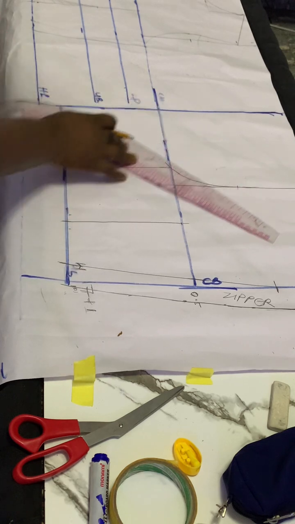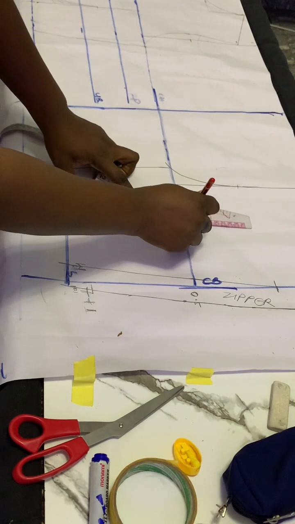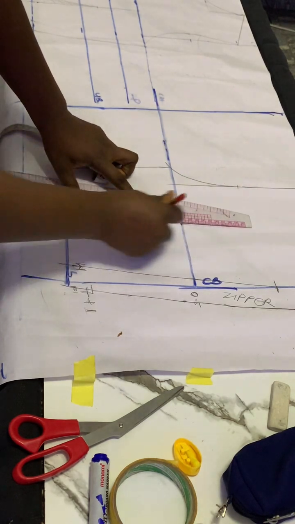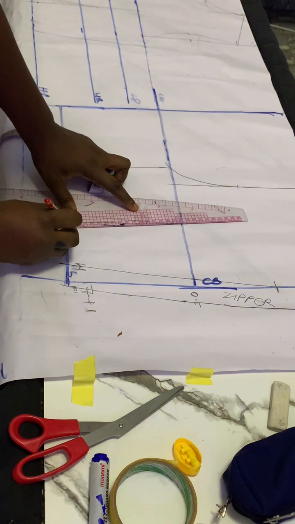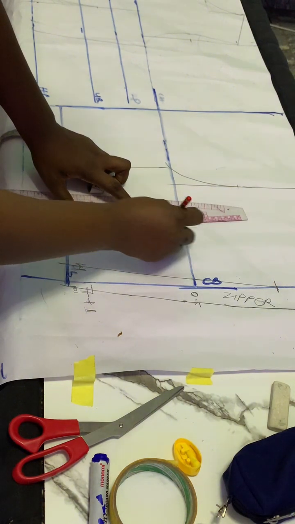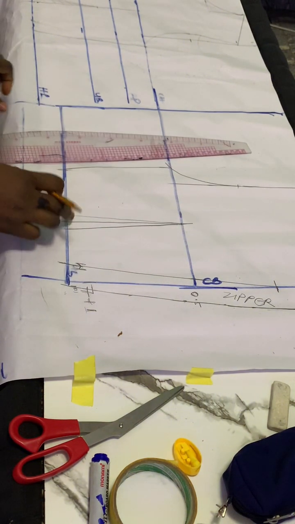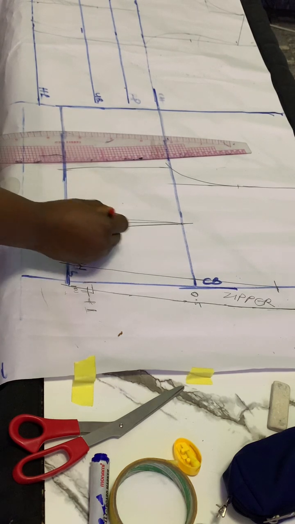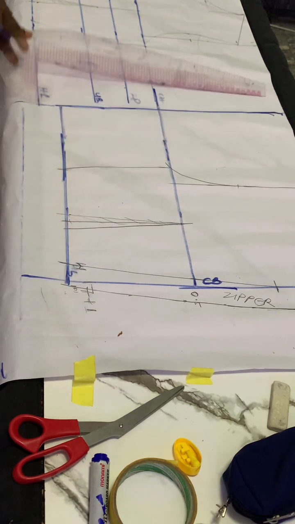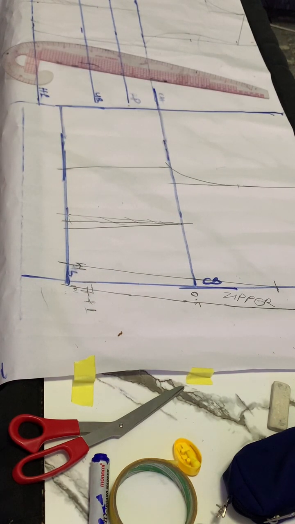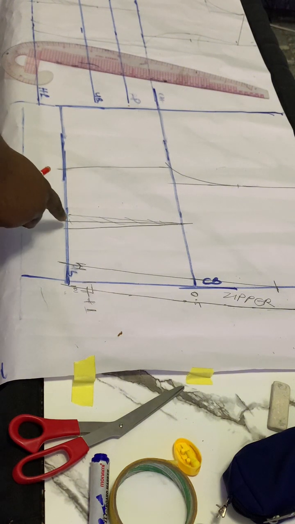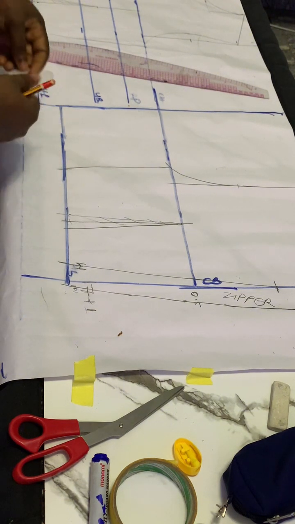Please, if you don't understand this video, just watch again. By the time you watch the second time, obviously you should be able to draft your basic bodice properly. The next class, I will try to make a 360 peplum class, so when you finish sewing your basic bodice, you just attach a peplum to it and you have your top to rock it.